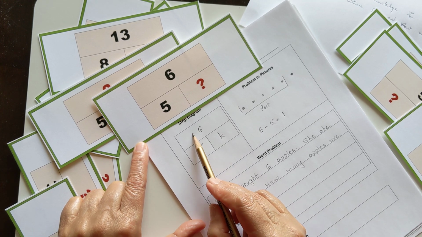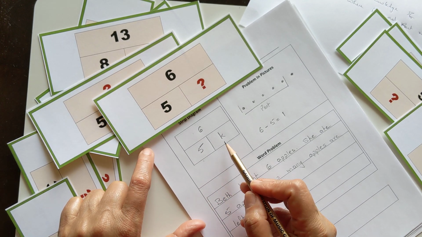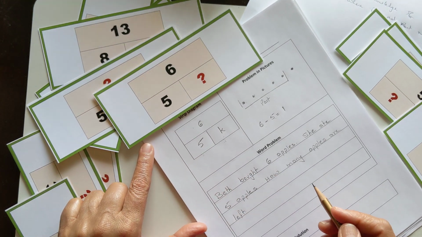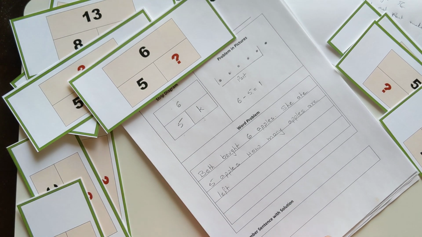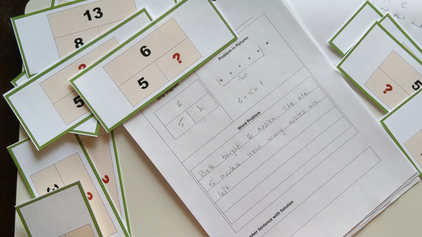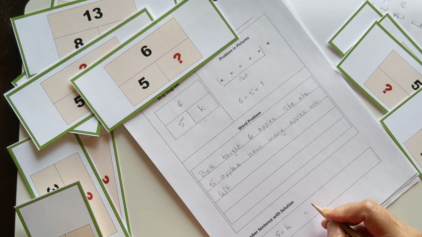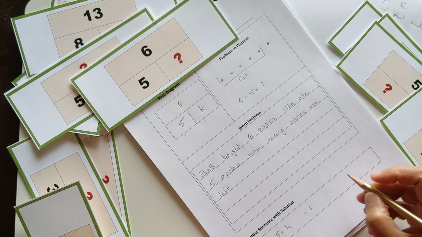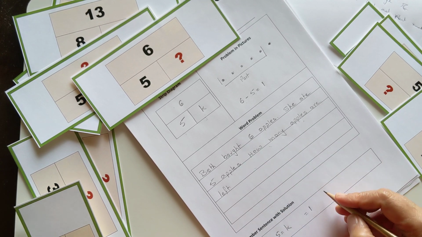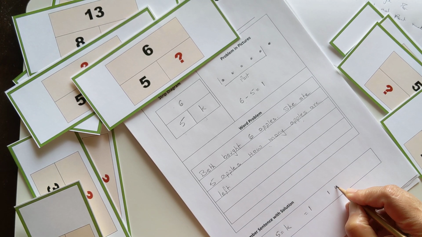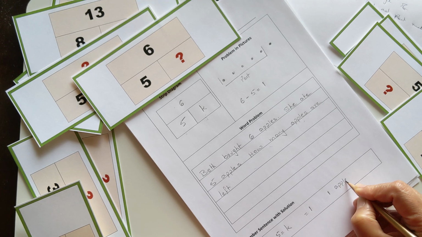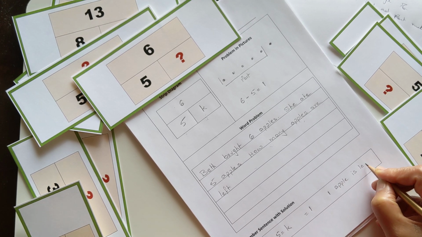A total of 6 apples. One part is 5 and the other part is unknown. The number sentence is 6 minus 5 equals k, and k is 1. So how many apples are left? 1 apple is left.